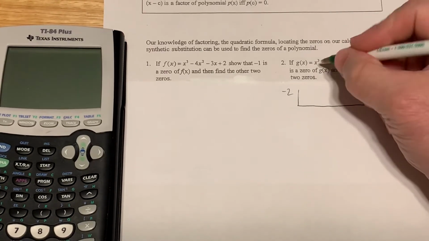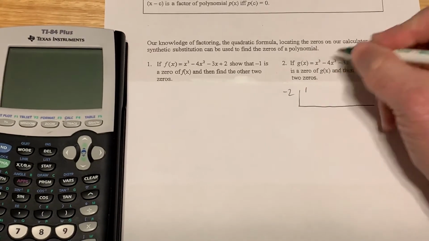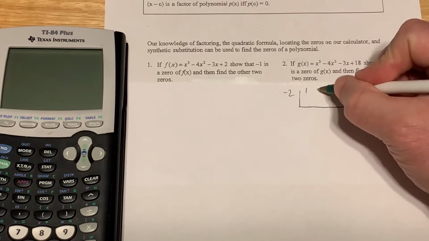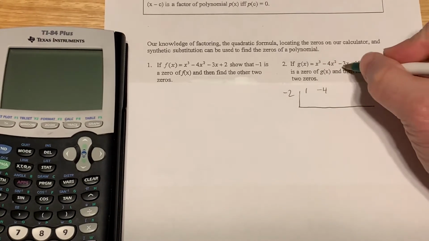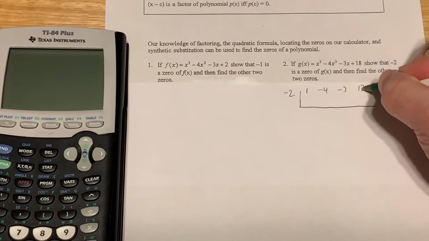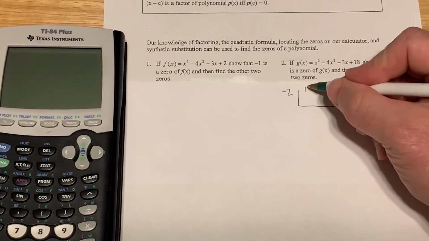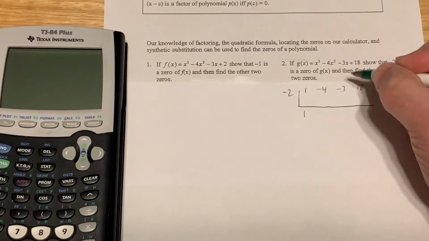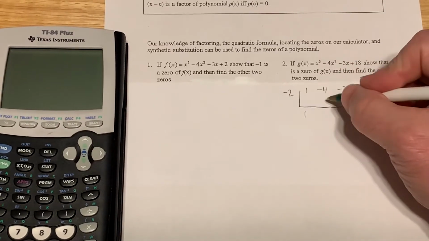So I want the coefficients. In front of x cubed is a 1. In front of x squared is a negative 4. In front of x is a negative 13. And our constant is 18. So the pattern says drop this one and then multiply.